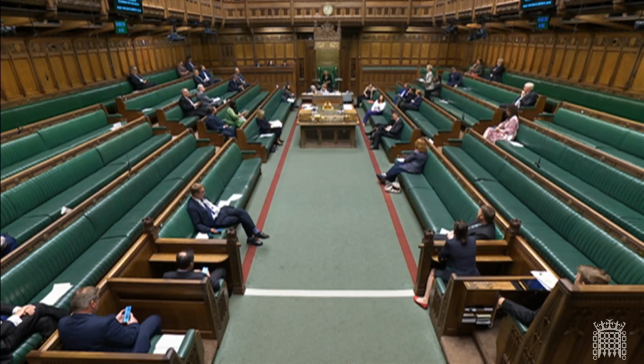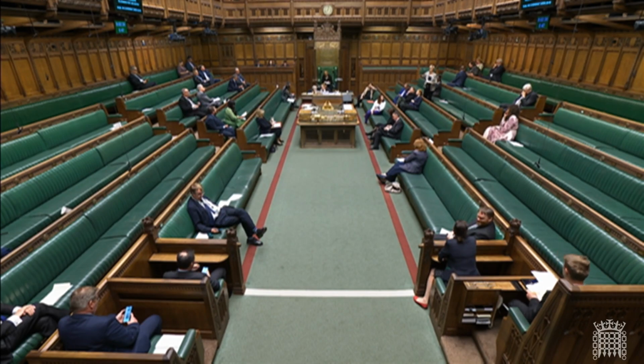Stella Creasy. Thank you, Madam Deputy Speaker. Let me start by saying, actually, I do agree with the member from Somerset, who's on his phone, that this should be a constitutional issue. I agree with the member from Shipley about the daftness of some of the ways in which the system interacts, and the member from Amber Valley.